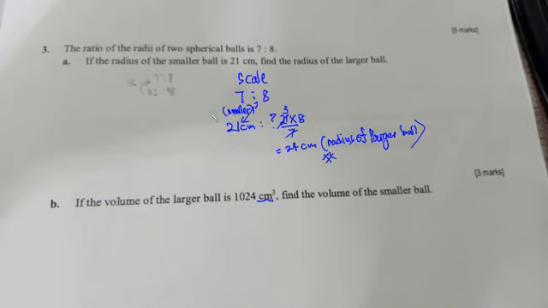Before we go into this question, let's look at the basic one. Let's say 1 cm is to 10 meter. This is a scale regarding linear length: 1 cm represents 10 meter. What if I want to compare the area? It's very straightforward.